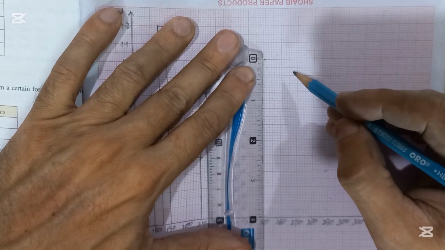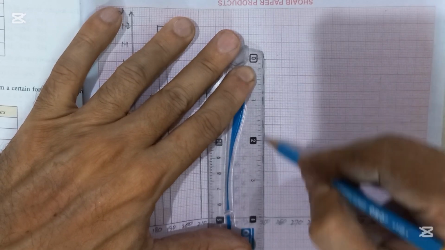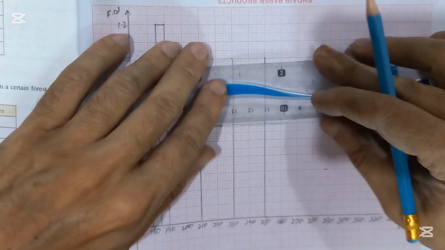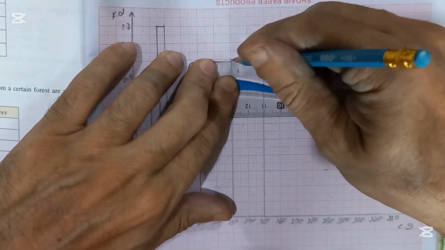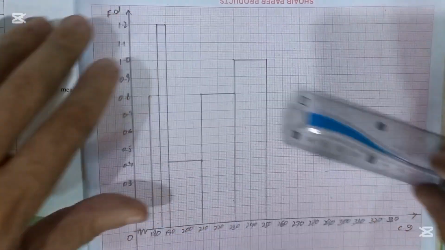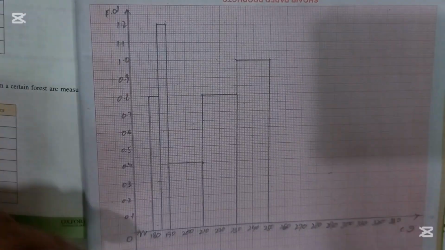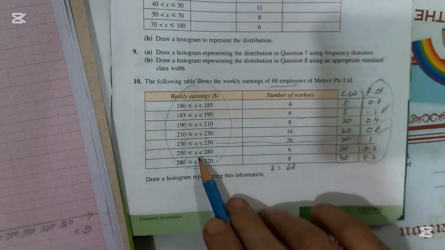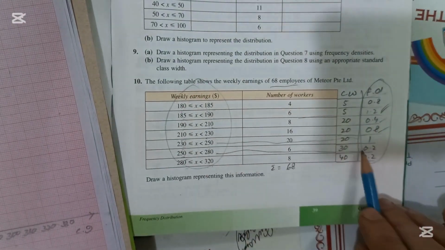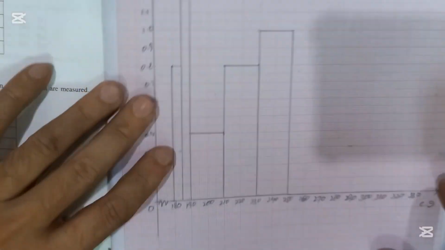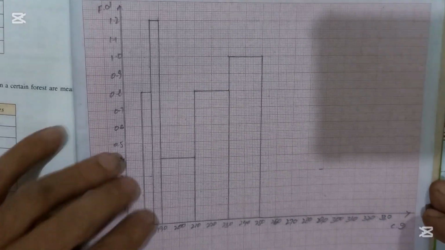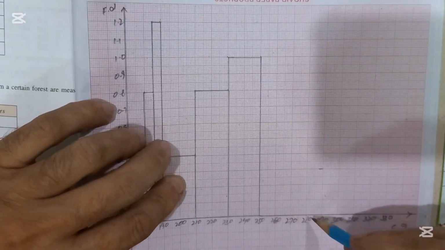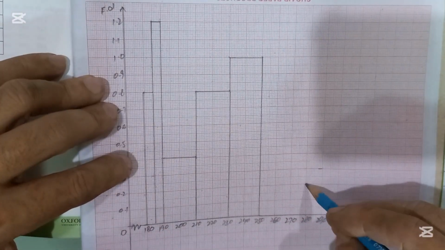Beta, the question is very easy. Only the concept should be clear. First we have to make the column of class width, then frequency density, and for drawing the histogram we use only class intervals and frequency density. Next one is 250 to 280, 0.2. Here is 250, here is 280, and 0.2 is here.